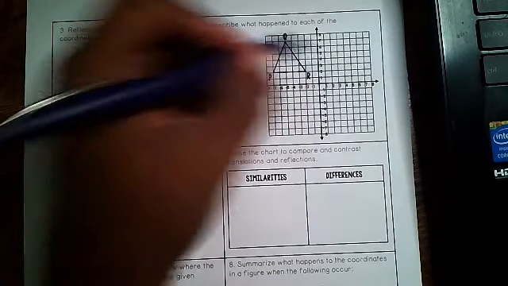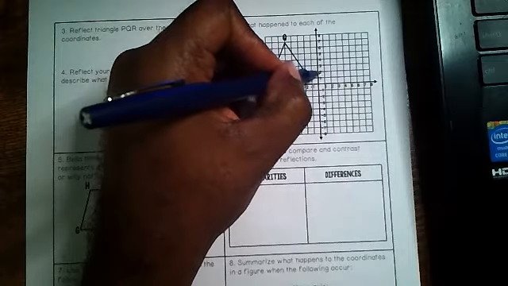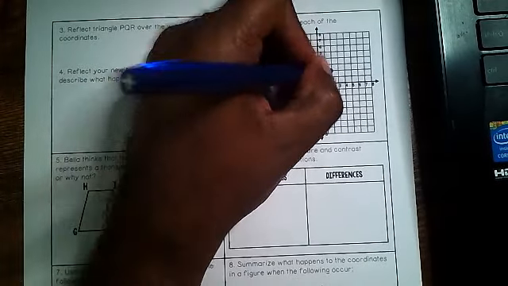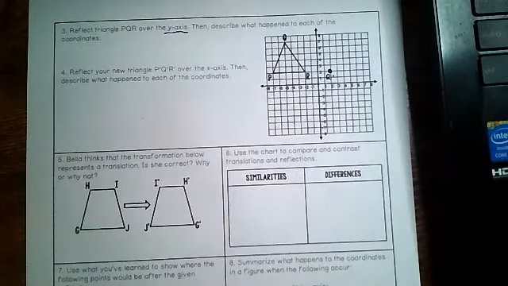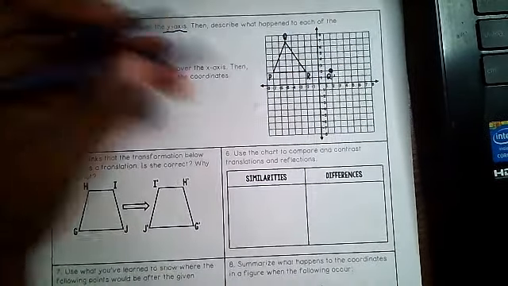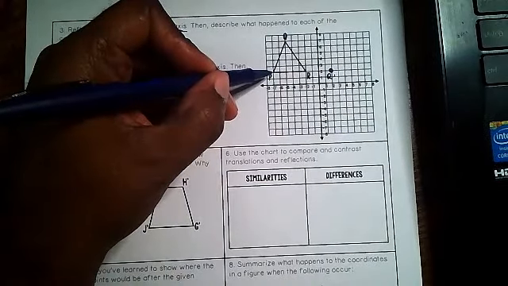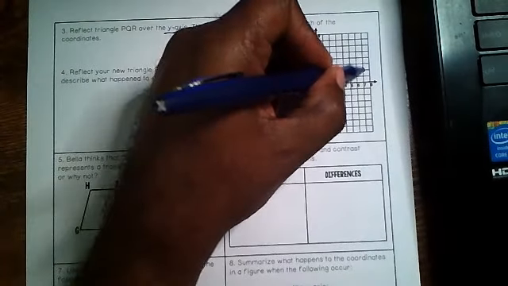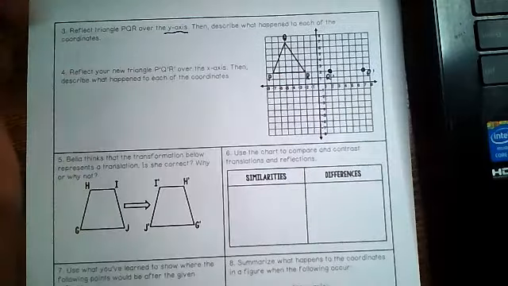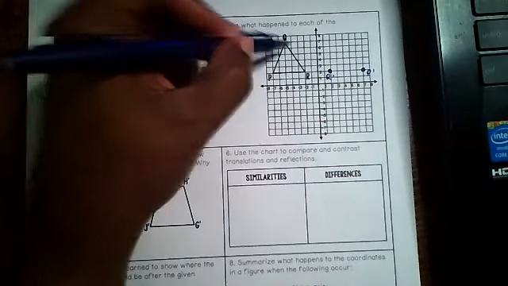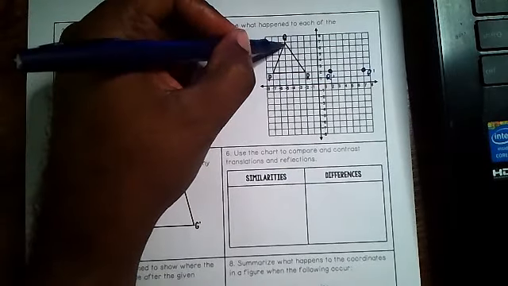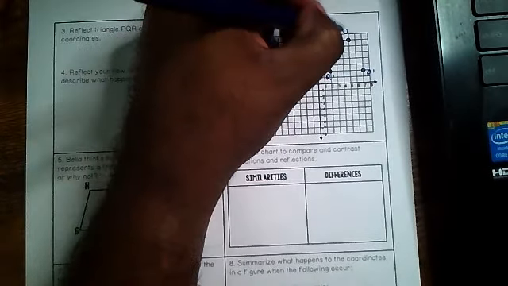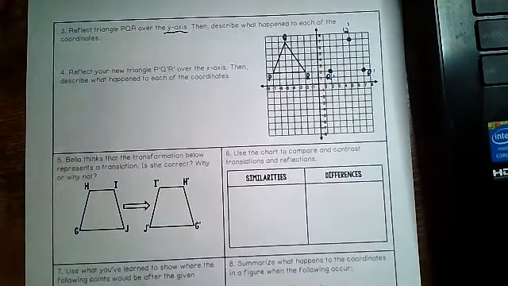So how far is R away from this line? Well, it's 2 away. So on the other side it has to be the same distance. So there's our R prime. Okay? How far is P away from the line? It is 7 away because it's at -7. So then this also has to be 7 away. Okay? And lastly for this one, Q is 5 away. So this also needs to be 5 away from our line, our y line.